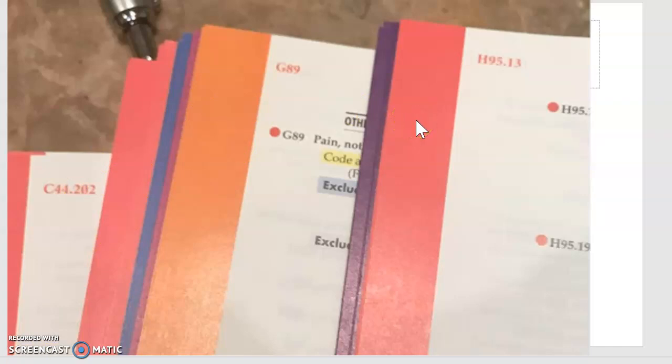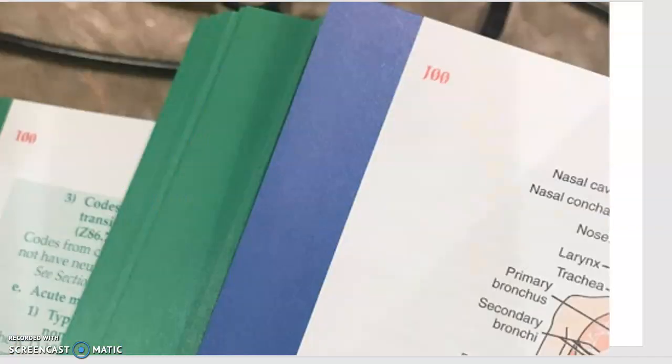All these colors are for different systems, different chapters of the book, and you're using those colored pages because there are alphanumeric codes posted on top of the page, and you're looking for J. So as you follow these letters, you will find your J code. Turning the pages over, you can also put a tab on these pages and put a letter on it so you get to them quickly, which is a good step to take care of for your CPC exam.